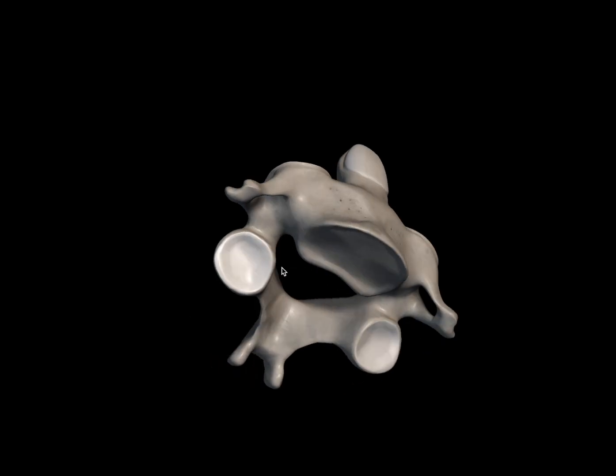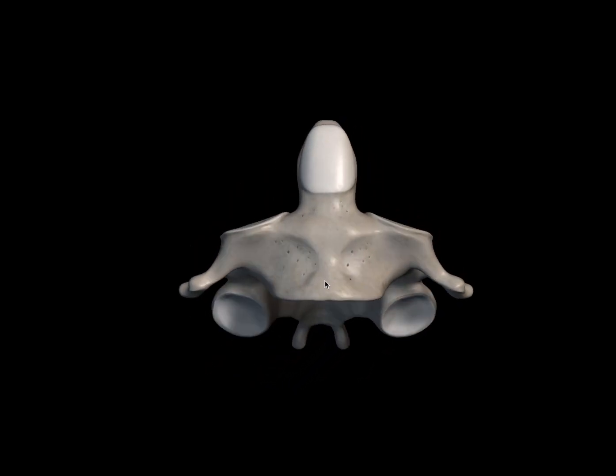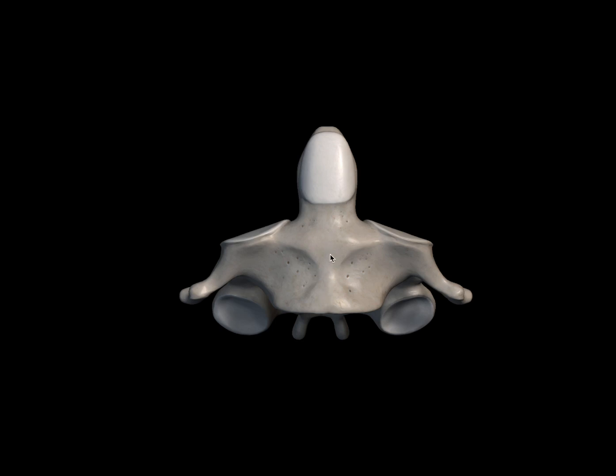The anterior surface of the body has a prominent median ridge, on each side of which there are hollowed out impressions. On both sides there are hollowed out impressions, and in the center, in the median plane, the anterior surface of the body has a median ridge.